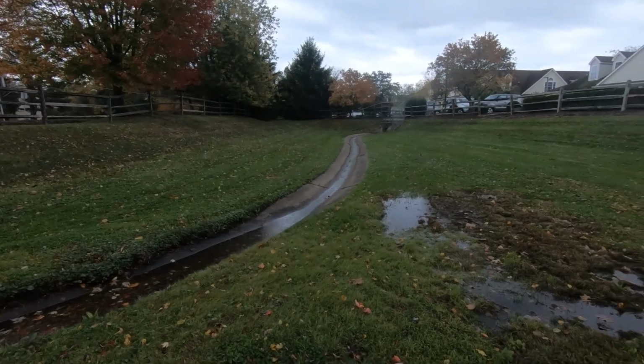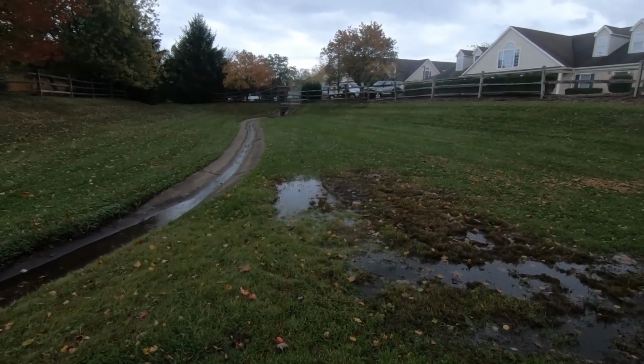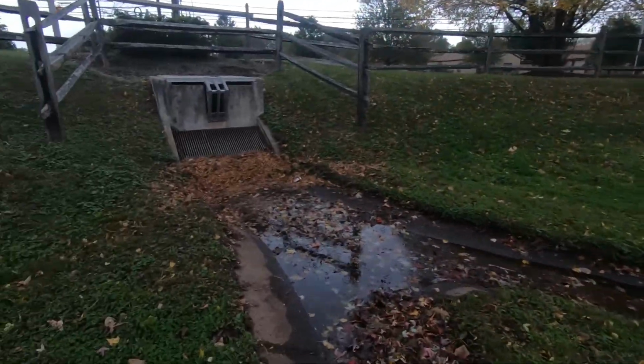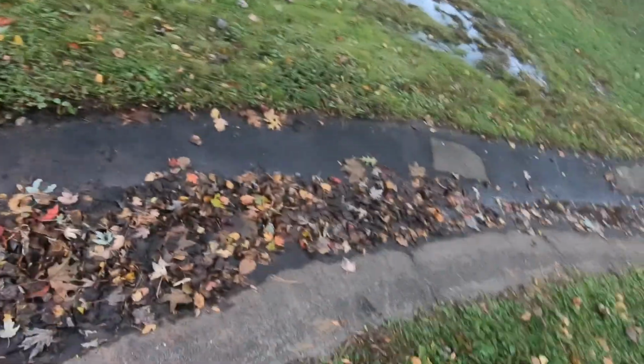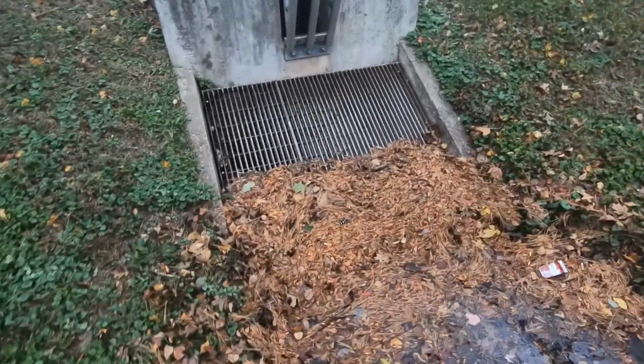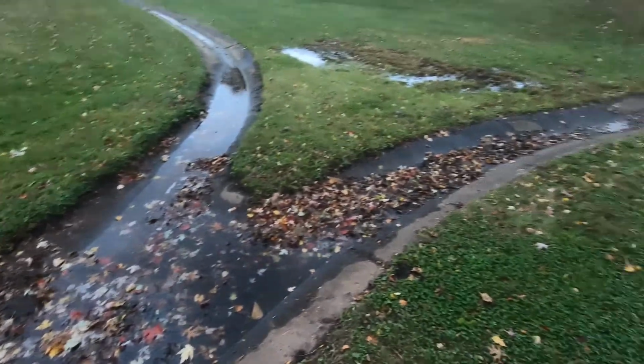Is there excess sediment accumulation in the basin? Again, no, I don't see any excess sediment accumulation. The only thing I would maybe make note of are the leaves and the accumulation of leaf litter and pine needles in the actual low flow channels. All right.